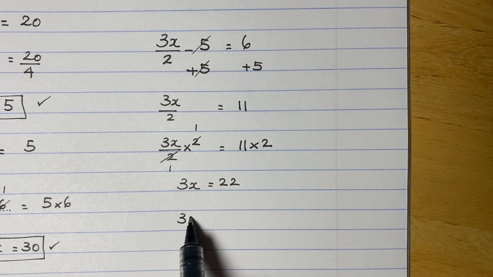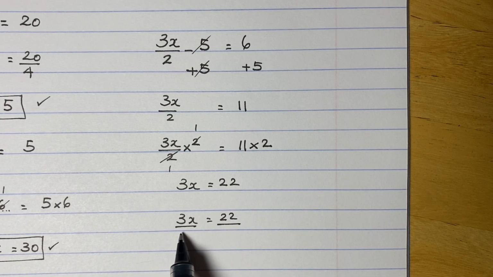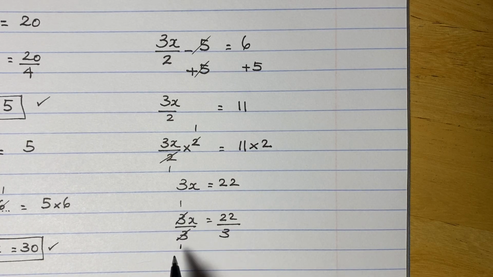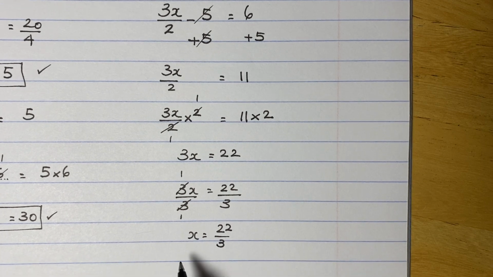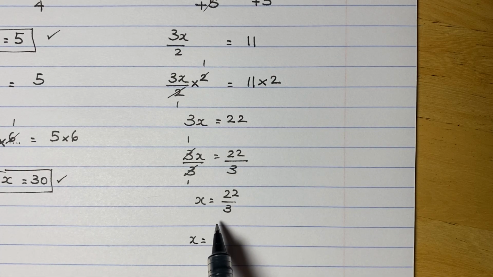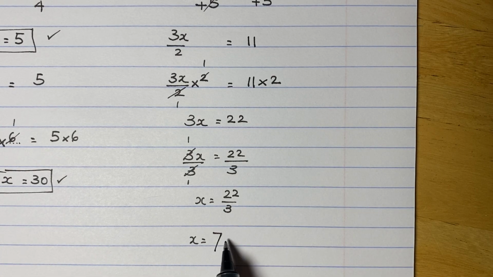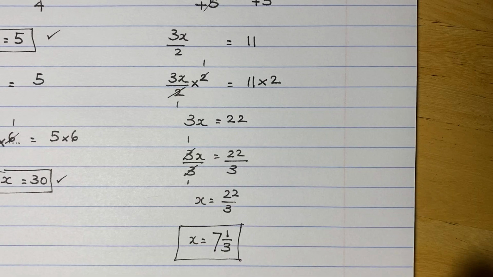Final step, get rid of x. Sorry, get rid of 3 to find x. So x now found to be 22 over 3, which is 3 goes into 22 7 times, that 21, remain the 1, 7 1/3. Let's do more questions now.